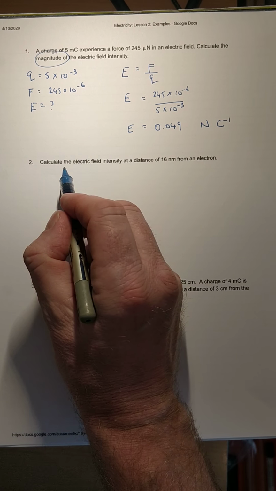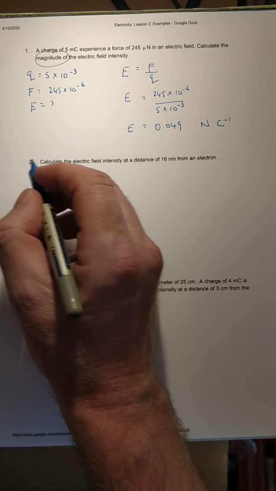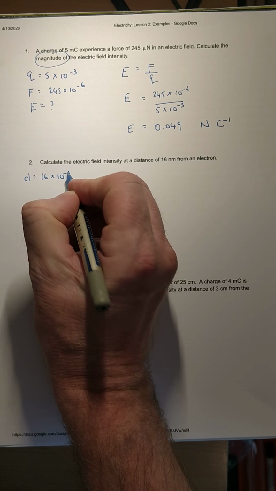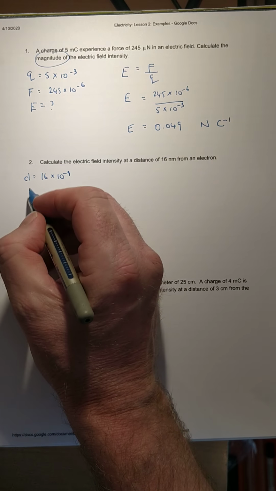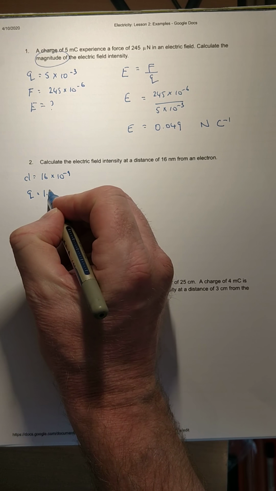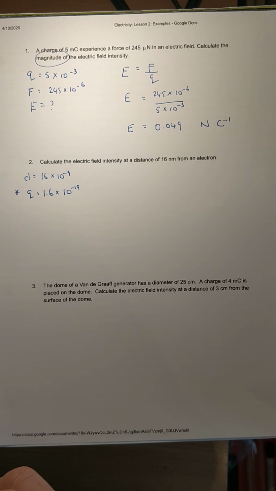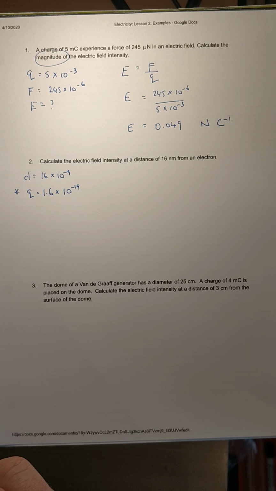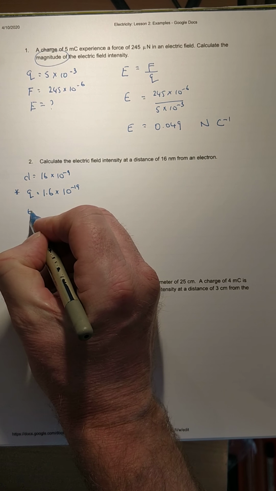Question 2, calculate the electric field intensity at a distance of 16 nanometers. So the distance here is 16 nanometers, 16 by 10 to the minus 9, from page 45, from an electron. Remember, the charge on the electron, we're very comfortable having done the atom. We're constantly using the charge of electrons. In this case, the charge of the electron is Q, and it's 1.6 by 10 to the minus 19 from our pages 46 and 47.